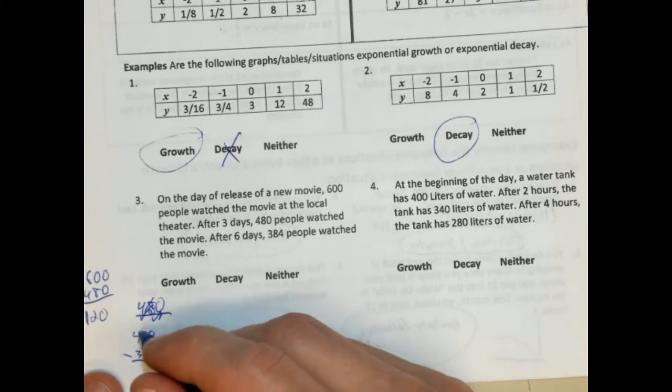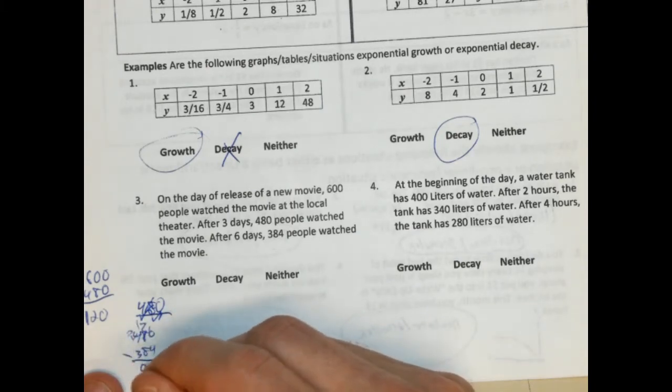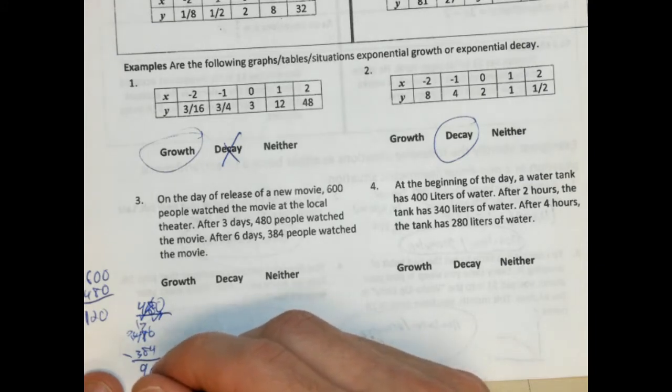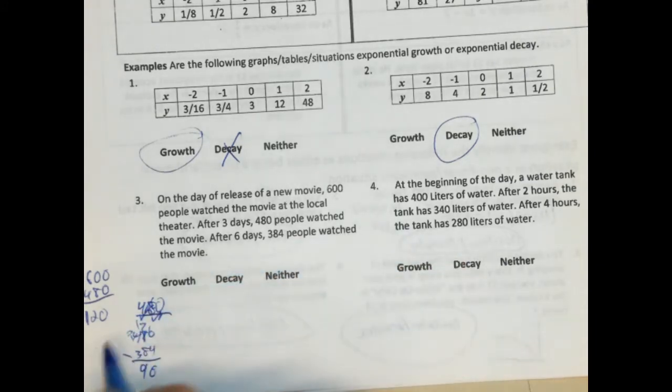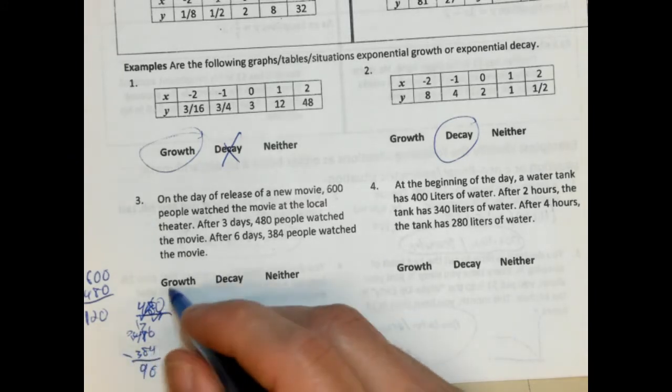And that is going to be, let's see, borrow the 7, make that 6, borrow that 7. So 96. So it went down by 96. So it went by 120, then went down by 96. So it's going down. It's not going down by a constant amount.